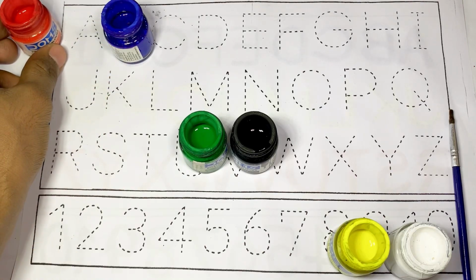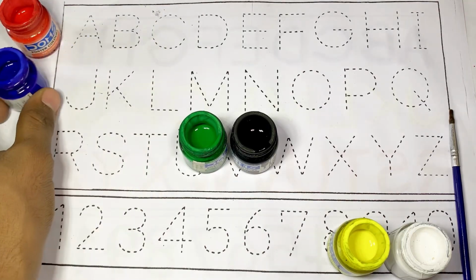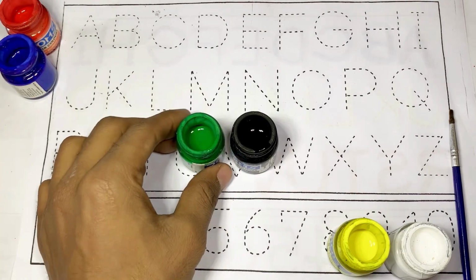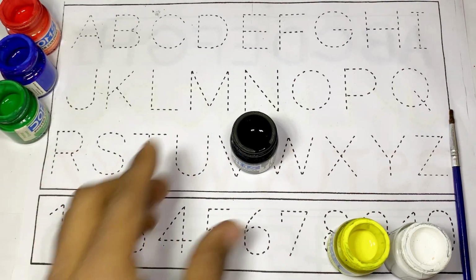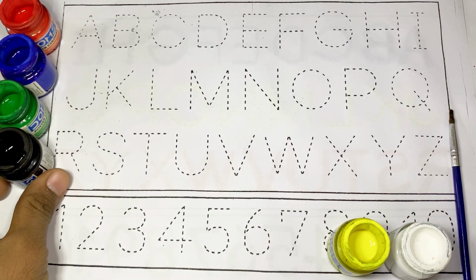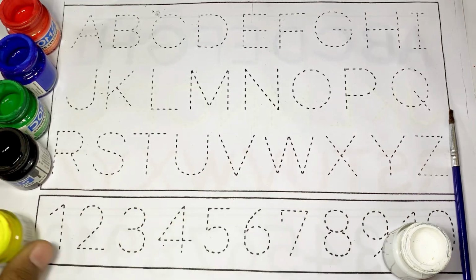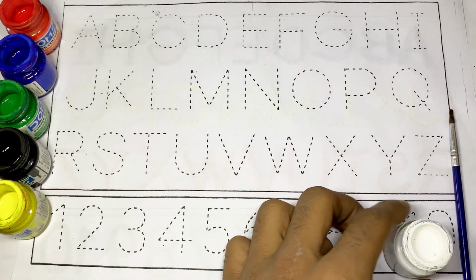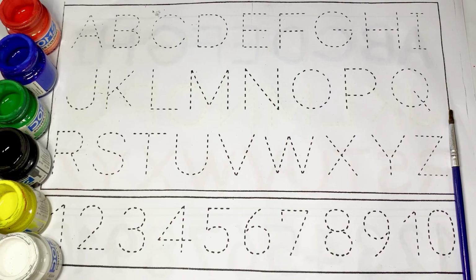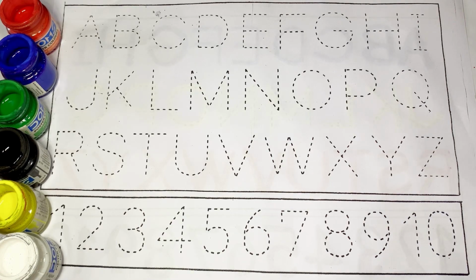Red color, blue color, green color, black color, yellow color, and white color. Next, alphabets.